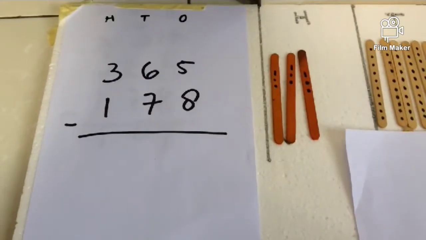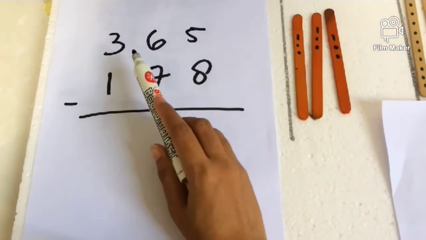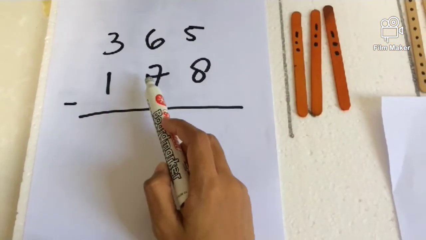Explanation is a combination of both standard and word form, and regrouping in math is a term used to describe the process of changing groups of ones into tens to make subtraction easier. Okay, attention class, I will give you an example. 365 minus 178.